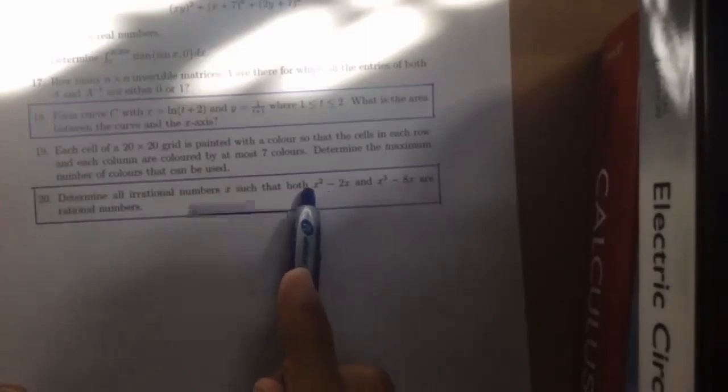Okay. For the last question, we have that x is some irrational number, and it satisfies that x squared minus 2x is rational and x cubed minus 8x is rational, and we're tasked with finding all such x. Okay, so we start by noticing that if x squared minus 2x is equal to some p over q, where p over q is just some rational number, then all solutions to this equation must be of the form x is a plus or minus the square root of b, where a and b are both rational numbers and b is restricted to being positive.